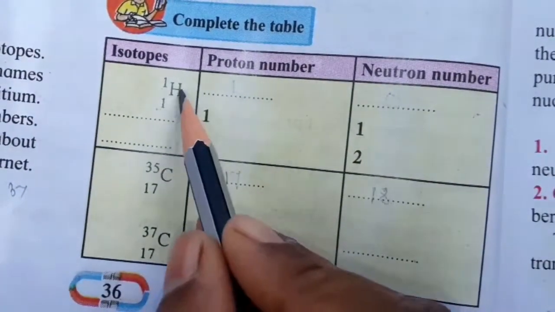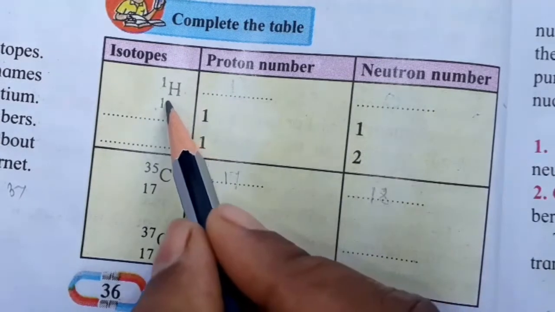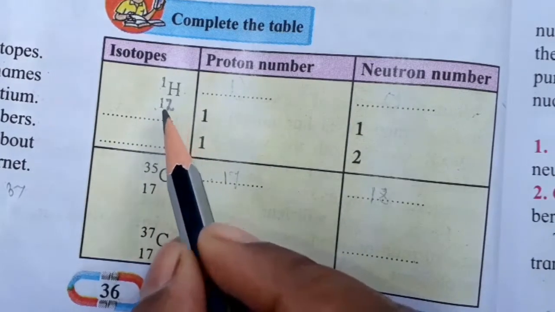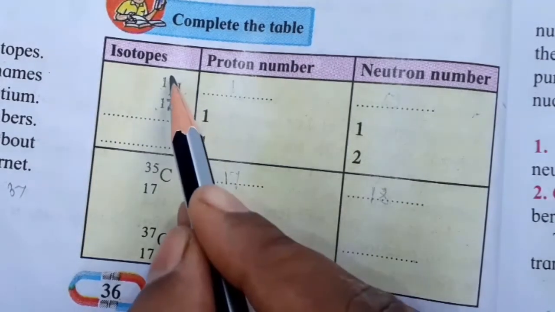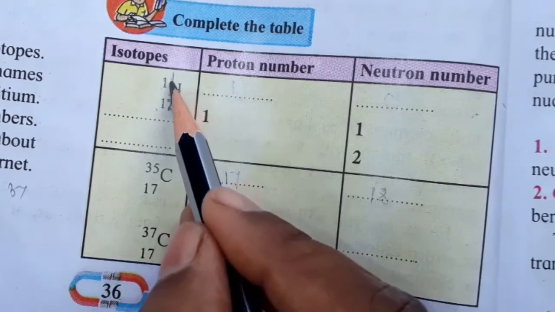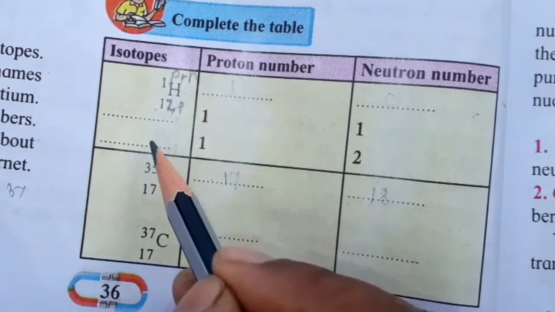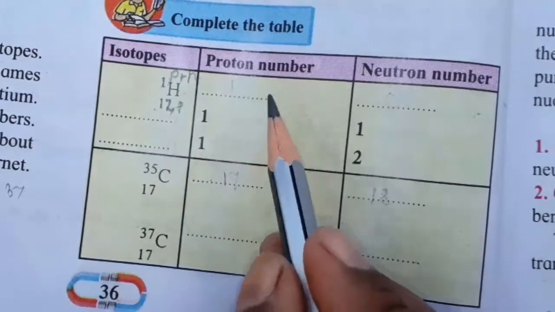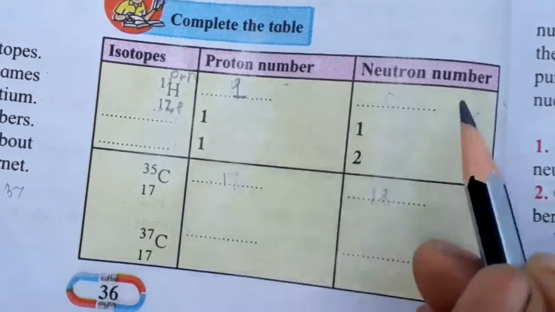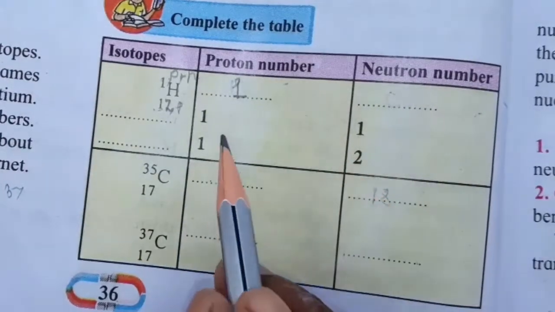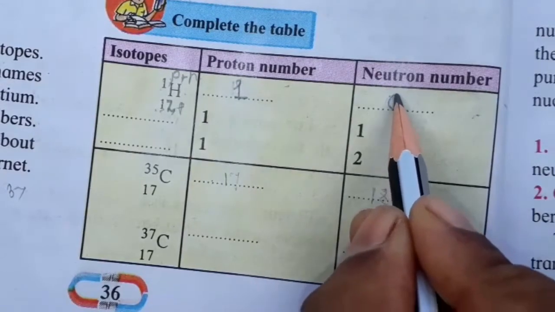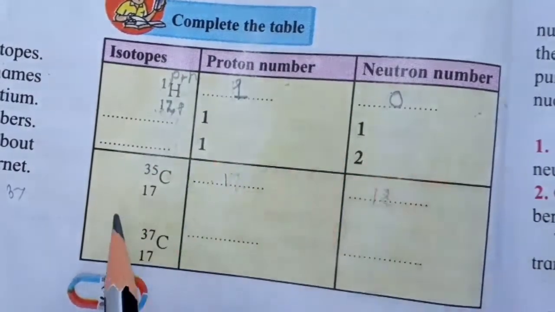Isotopes, proton number and neutron number we have to find out. Okay, 1H1. Actually, at the base the atomic number Z is given, that means proton number, and on the upside the atomic mass number is given, that is proton plus neutron. So proton number is 1 and we have to find out neutron number. If we subtract 1 minus 1, there is 0, and we already know this hydrogen has no neutron.